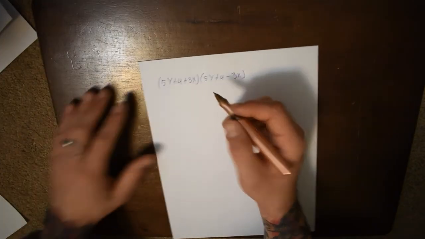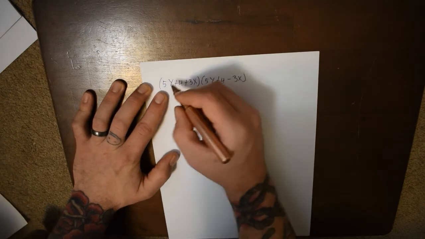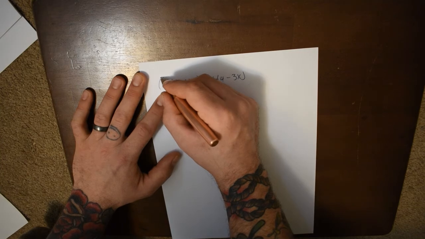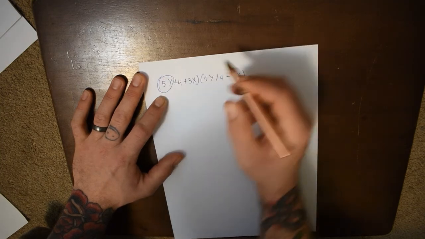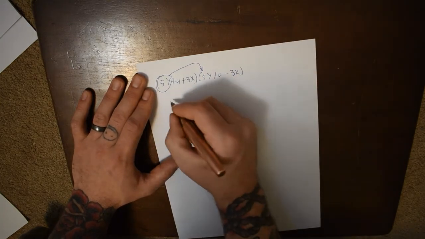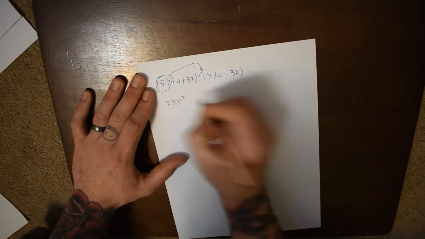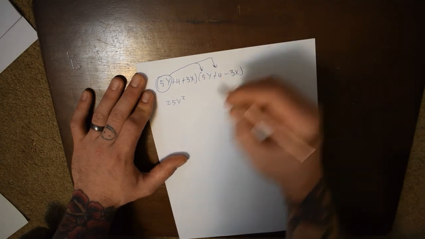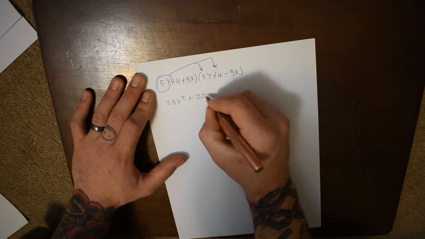We'll go, hey Hooper. Well, we'll take our first term, 5y, and we're going to multiply it into 5y to give us a 25y squared. Then we're going to multiply 5y times 4 to give us a plus 20y.